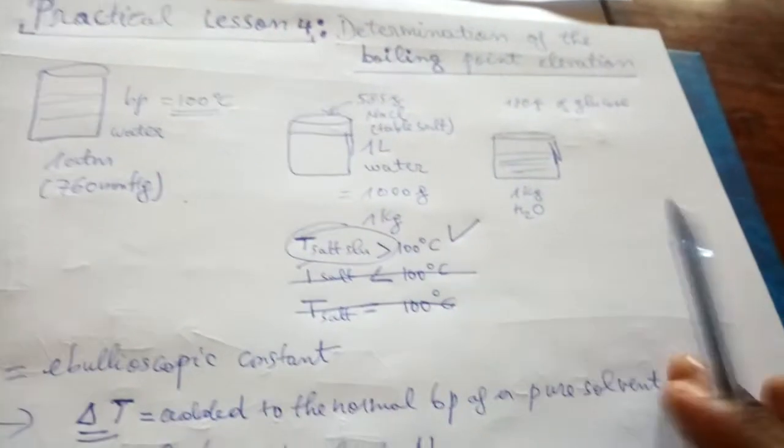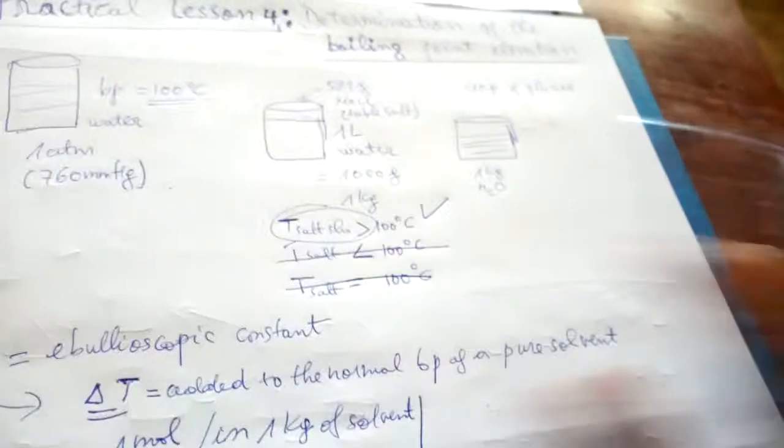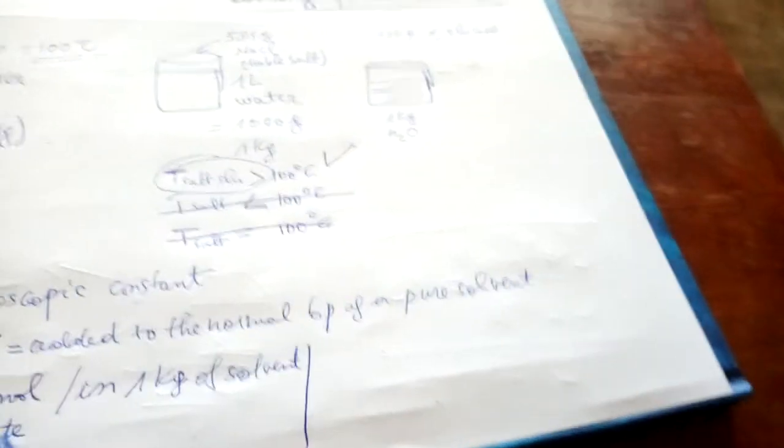For this reason, you find the temperature which is elevated here for table salt and for glucose. We can see whether they are the same.